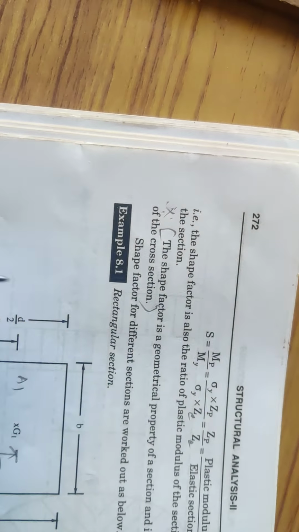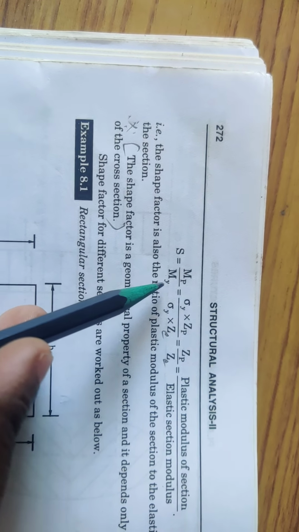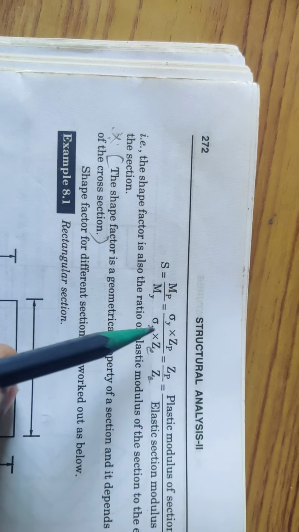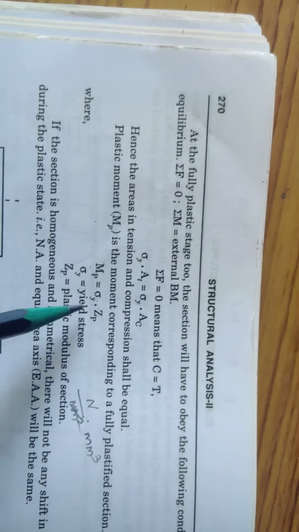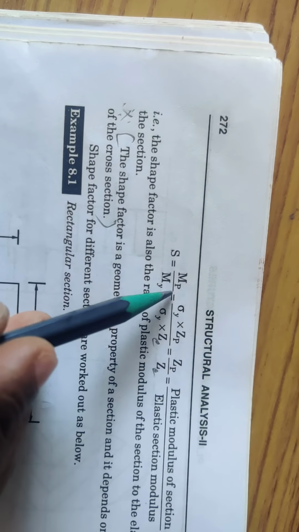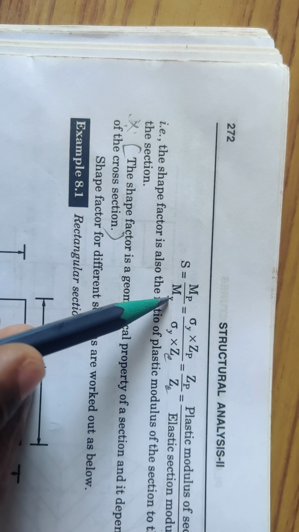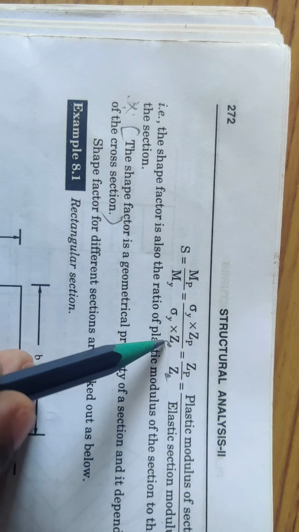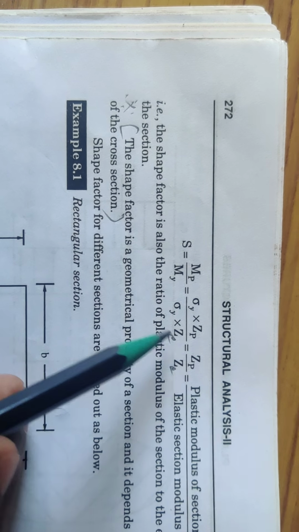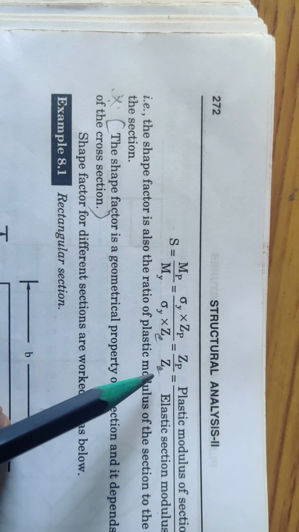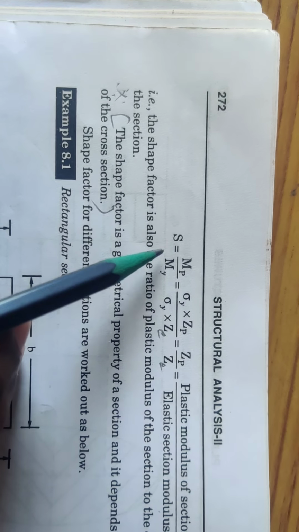So next, S is equal to MP by My. MP is equal to sigma Y into ZP, that we know. Already I mentioned here MP is equal to sigma Y into ZP. Similarly, My is equal to sigma Y into ZE, or simply they denote as Z. So sigma Y and sigma Y cancelled, so we are getting ZP by ZE. So it is one more definition for shape factor.